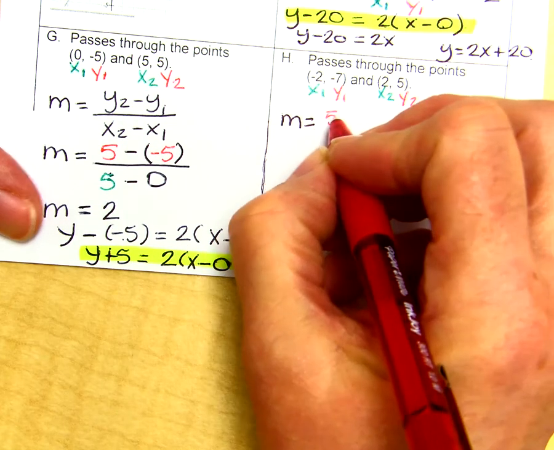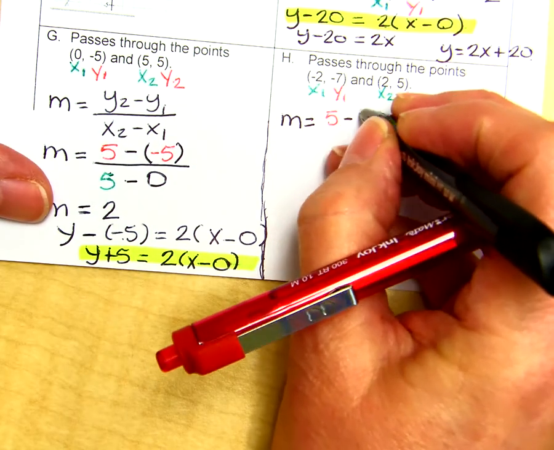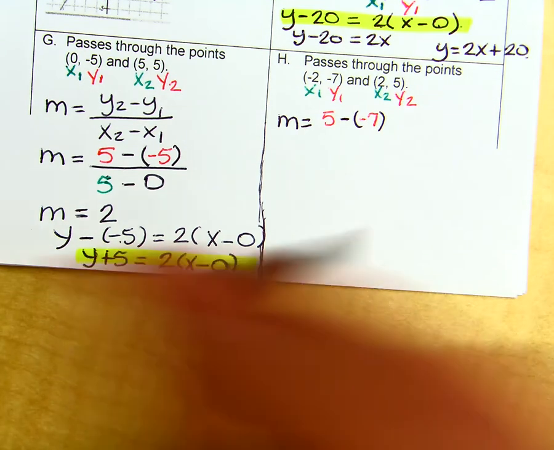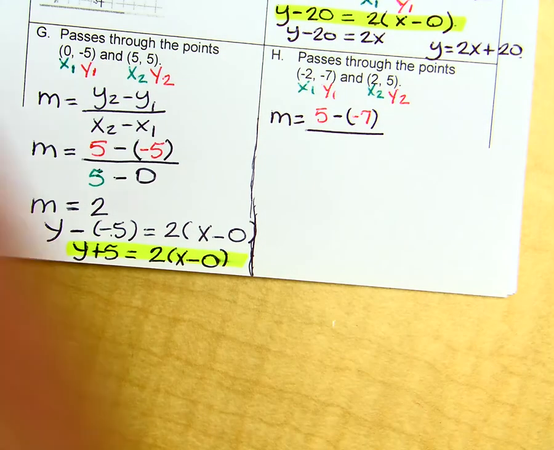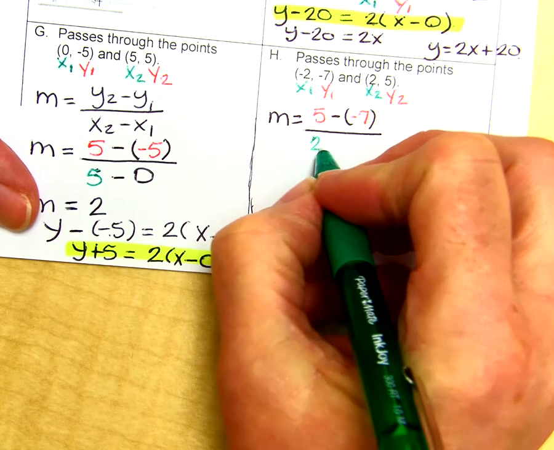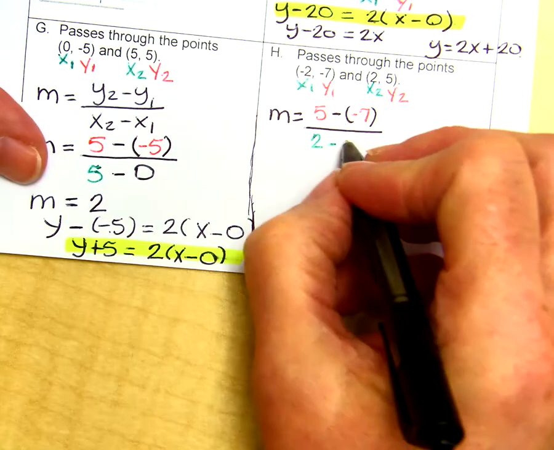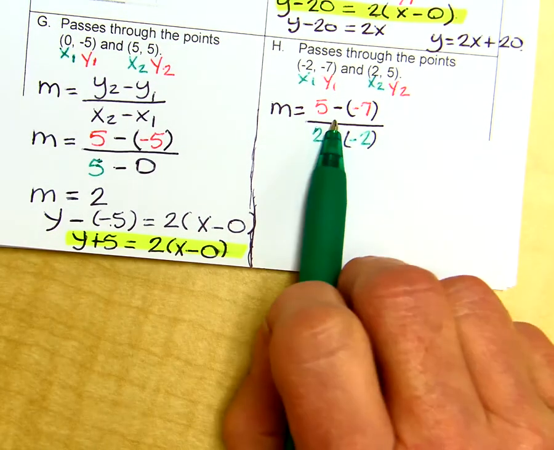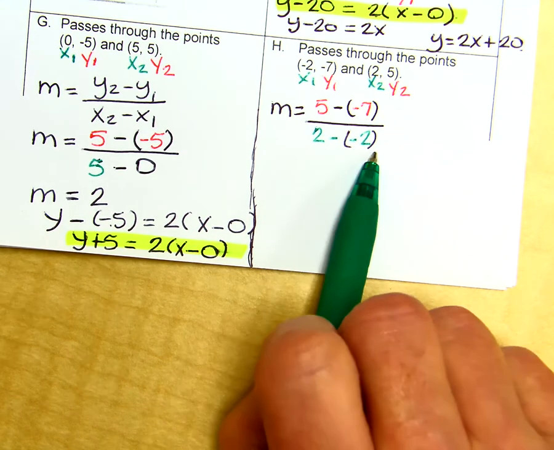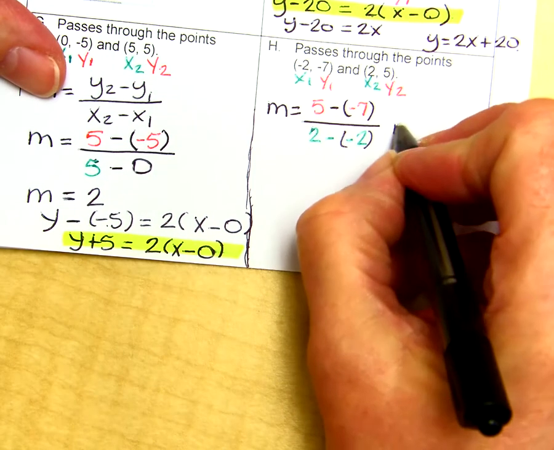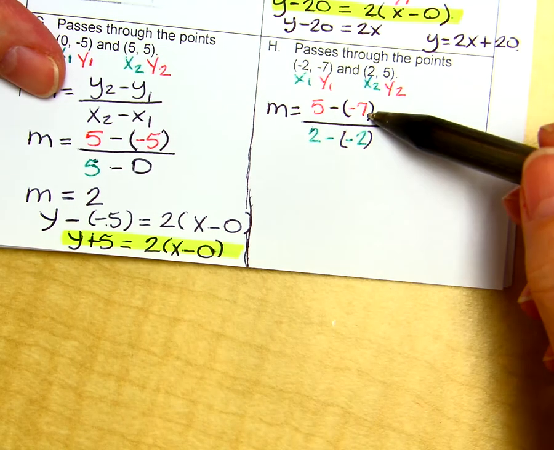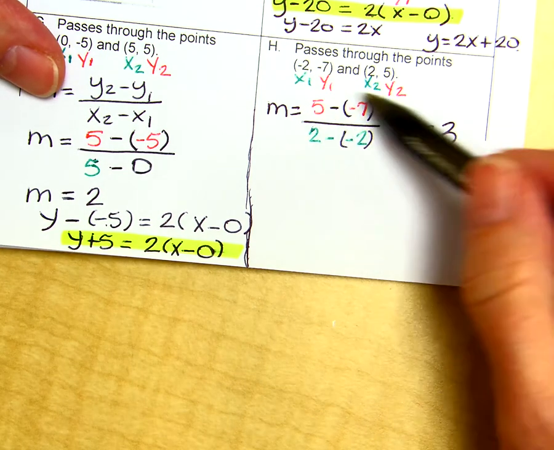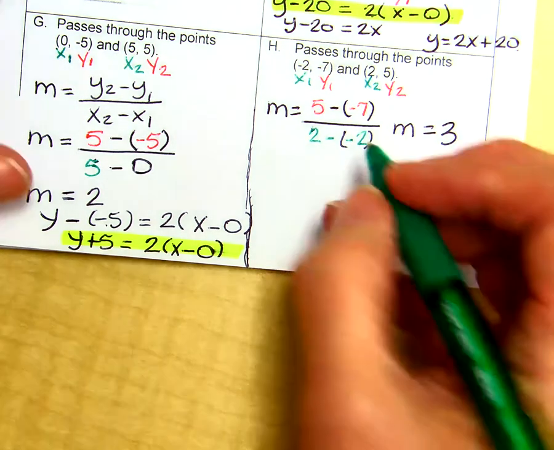We have 5 minus, I'm going to put this in parentheses, our y sub 1 is a negative 7. All of that is over x sub 2, which is 2 minus, and again we have a negative number, so I'm going to put that in parentheses. So we have 5 minus negative 7 all over 2 minus negative 2. So for our slope, we end up with 12 divided by 4, which is 3. So if you go to alpha y equals, enter this in exactly as it is, you should end up with 3.